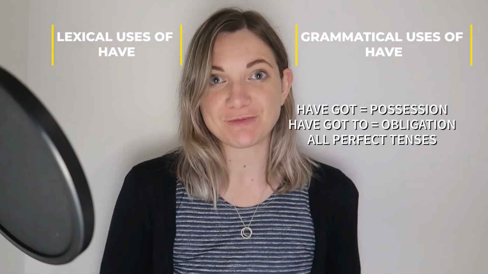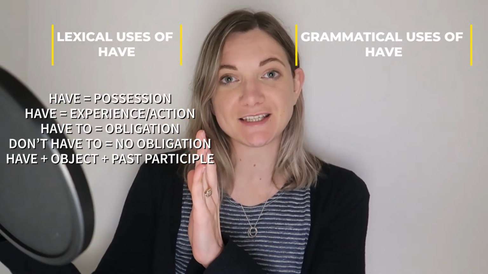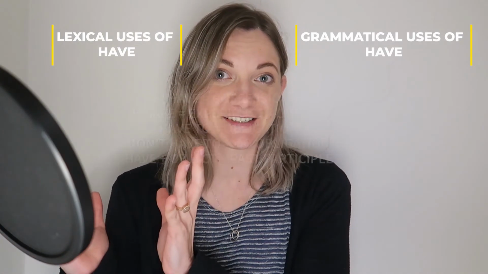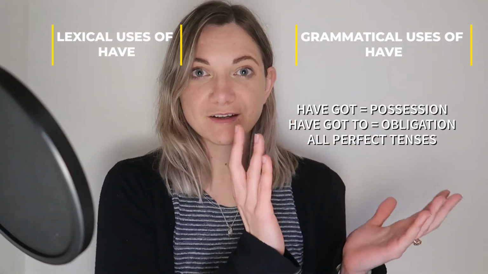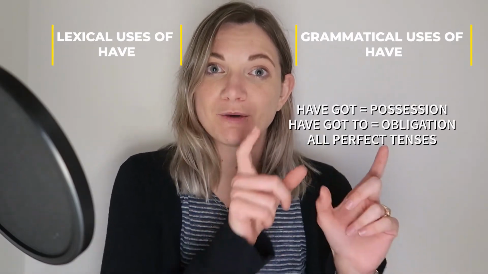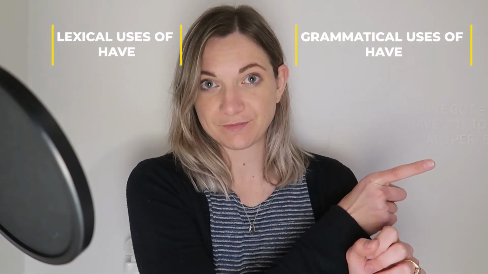And just remember with the lexical uses of have, we use do, does, did in the present simple and past simple tenses. With the grammatical uses, we add not after the auxiliary verb, or we use have to create the question. And this is pretty much everything that you need to know about the word have.